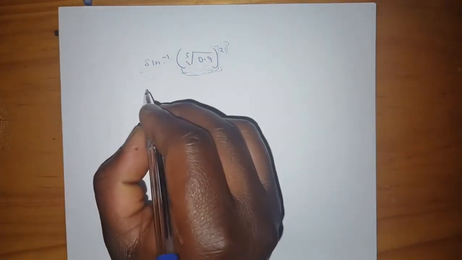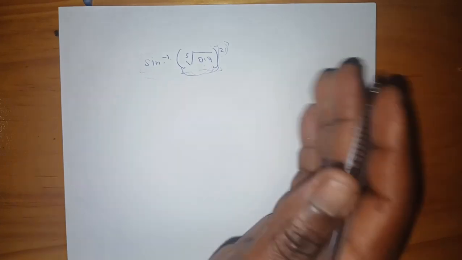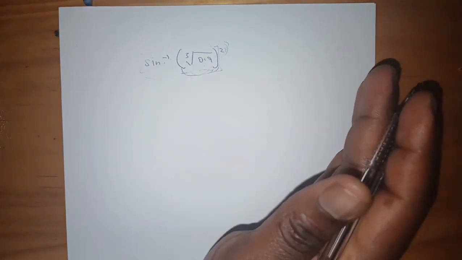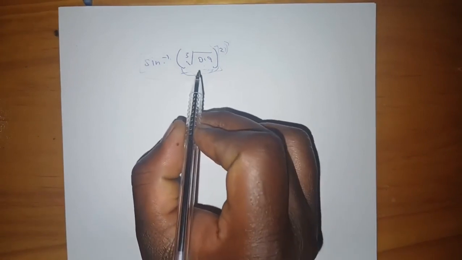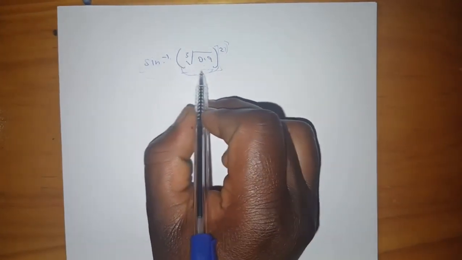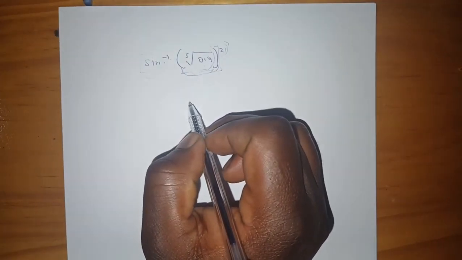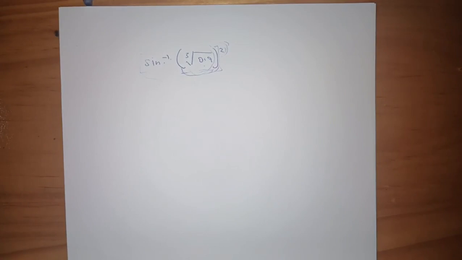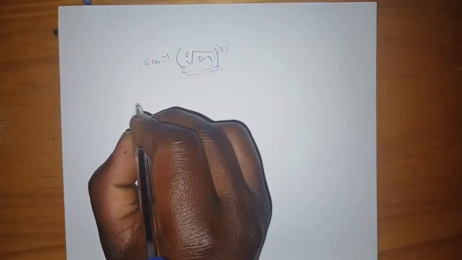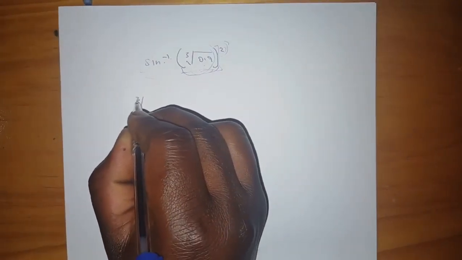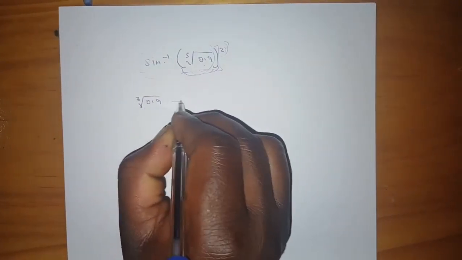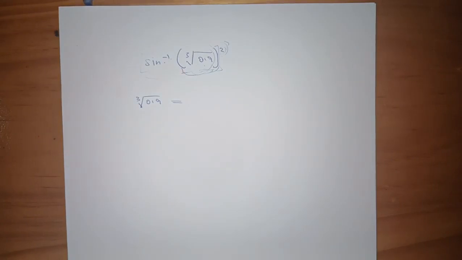So the best way to put this one in your calculator and get the correct answer is by first doing the cube root of 0.9, and then if you get the answer, square it. And then after getting the answer, do the second function. That means first things first, cube root of 0.9. What's the answer for the cube root of 0.9?